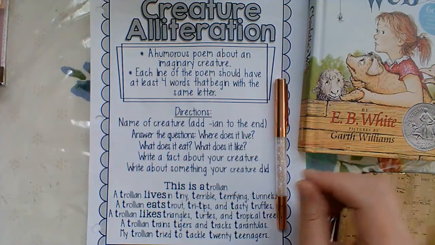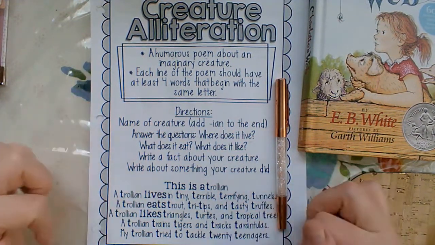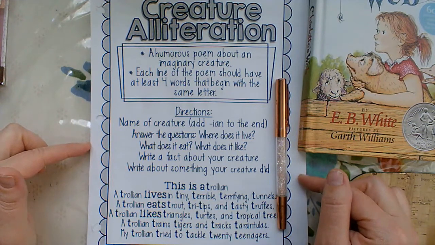So I'm going to set up the document camera, and I would like you to go and get your creature alliteration poetry sheet from your poetry booklet. And I will see you back here really quick. Okay, so here we are with our creature alliteration poem.